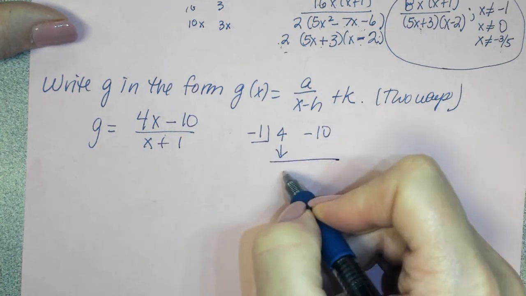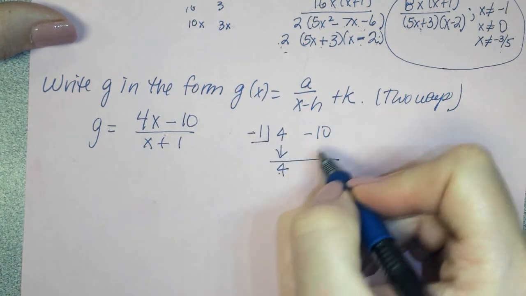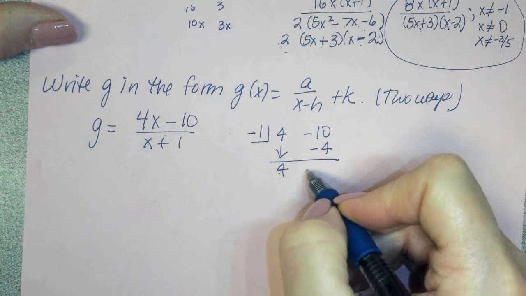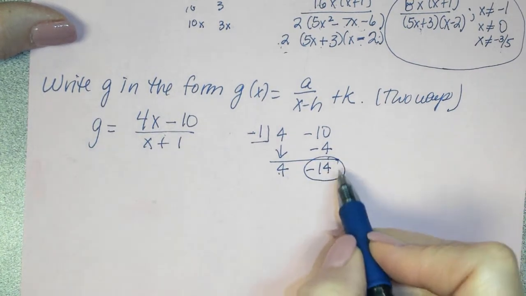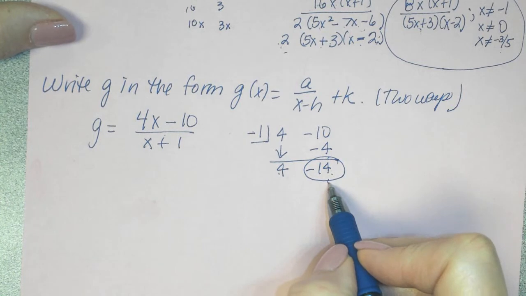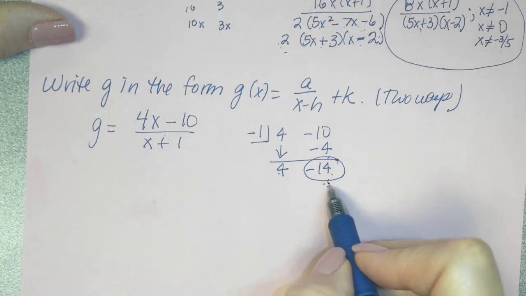I bring this down and I get 4. Negative 1 times 4 is negative 4, and I add. What does this represent then? What's this, guys? Remainder. This is the remainder, right?